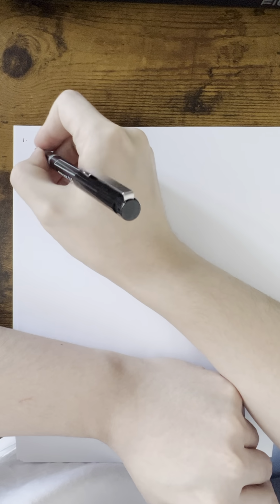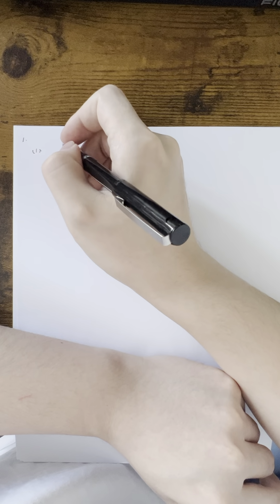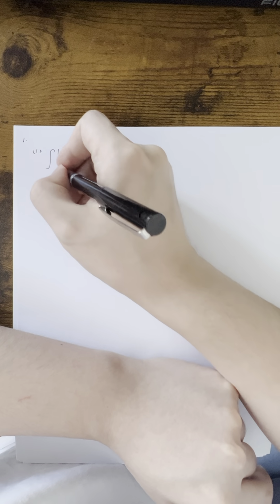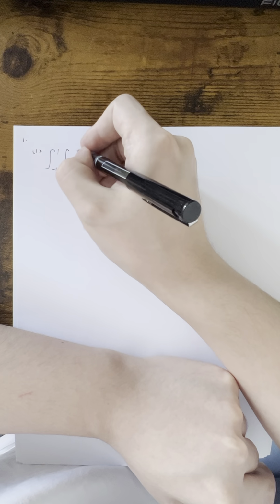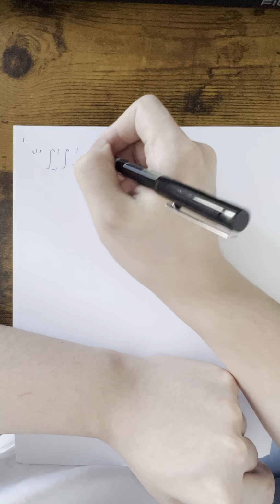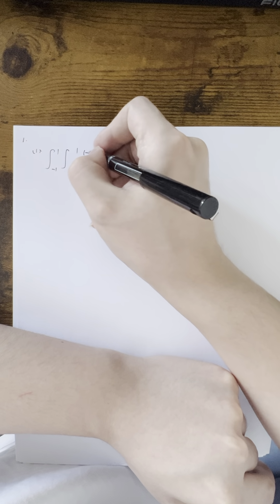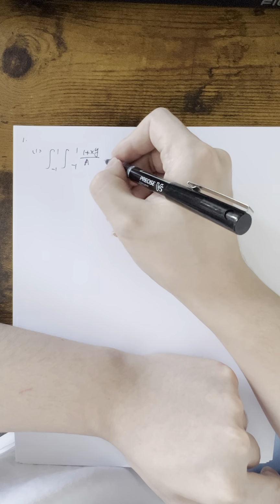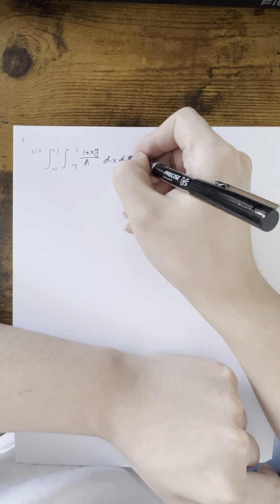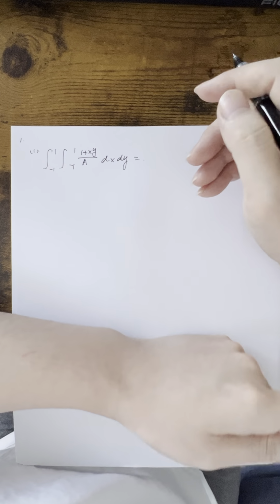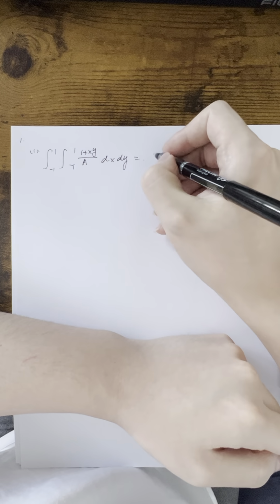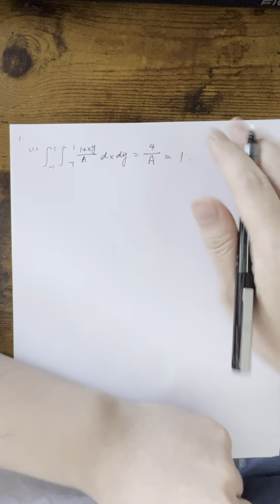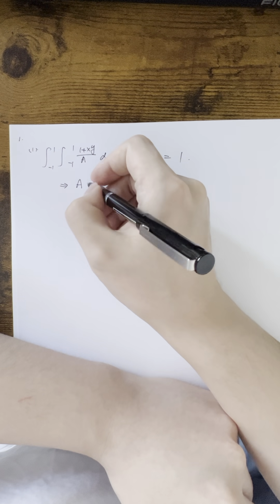We could calculate the integral of this density function and let it equal 1, which is very easy to calculate. It is equal to 4 over A, and let it equal 1. So we could get A is equal to 4.